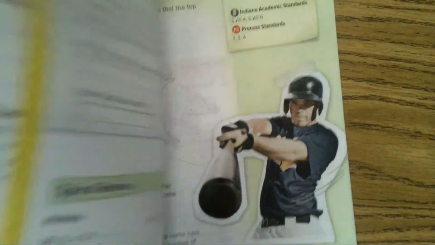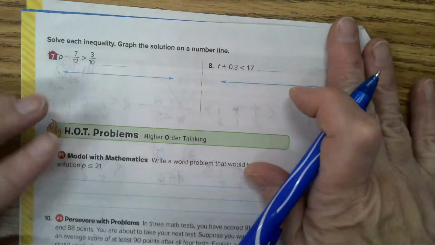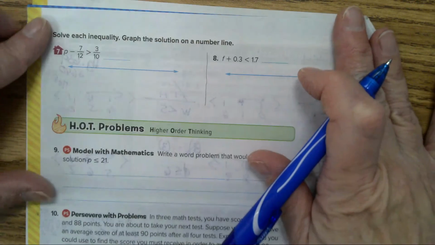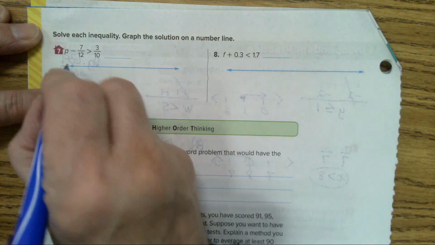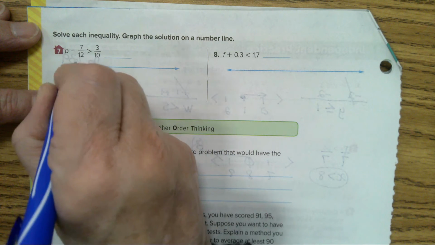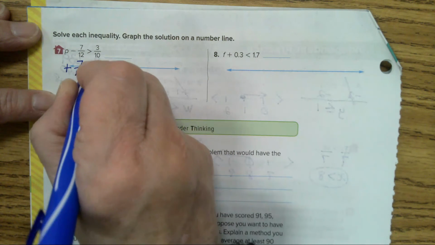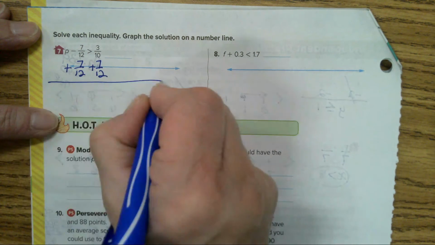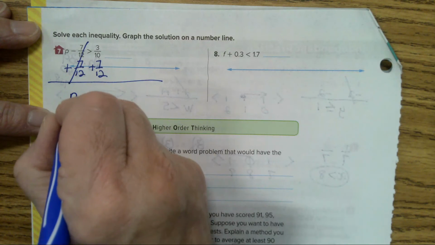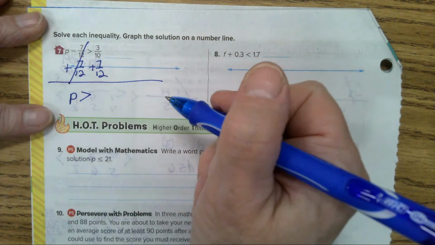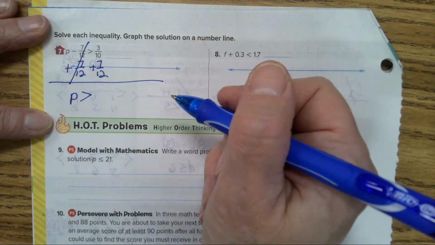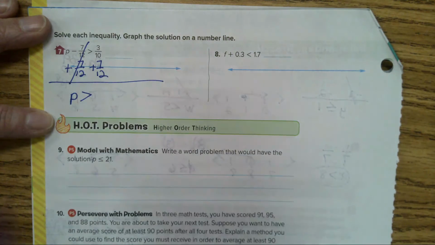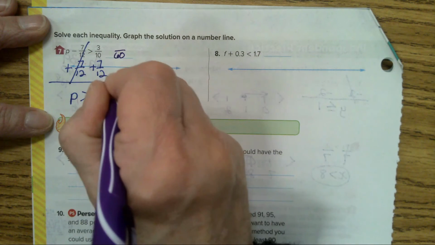Let's quickly look at 7 and 8, and then it'll be time to work on your worksheet with your partner. Okay, here we are dealing with fractions and decimals. What's the opposite of subtracting 7/12? Add 7/12. Draw your line and cancel. P is greater than. We have to find a common denominator between 12 and 10. What's it going to be? 60.